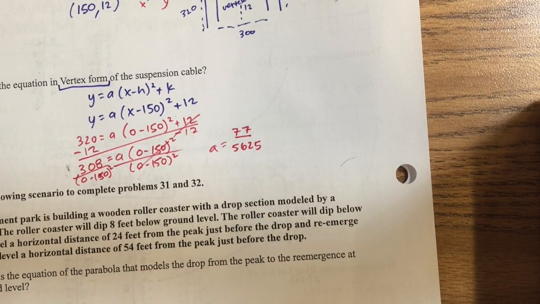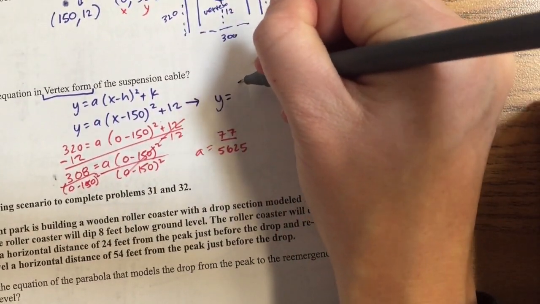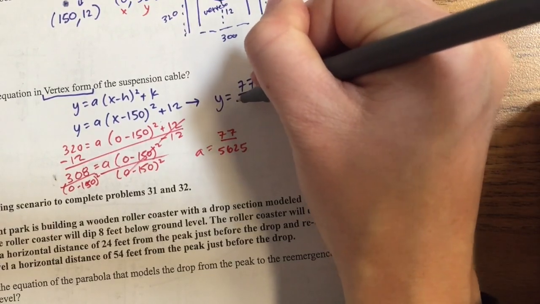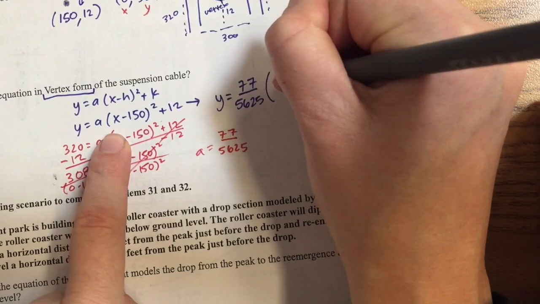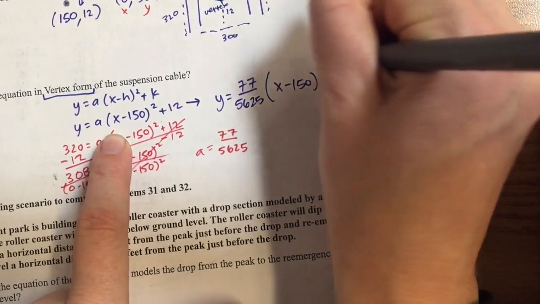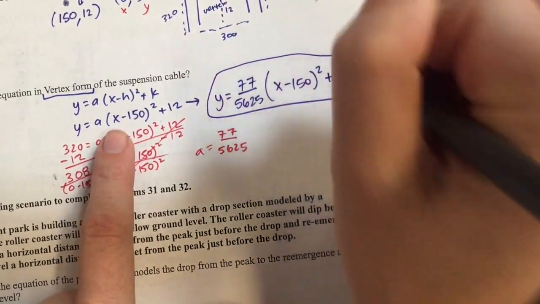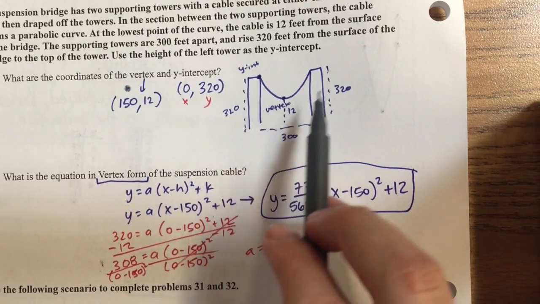For my final answer, I would have y equals 77 over 5625, and then I copy (x minus 150) squared plus 12 for my formula that represents the quadratic for the bridge.